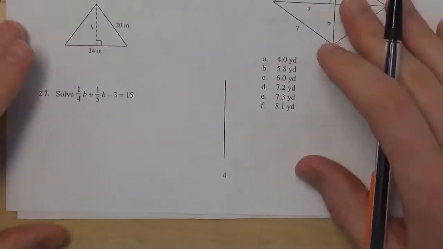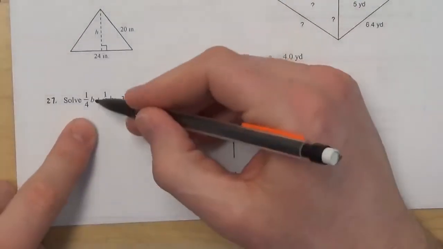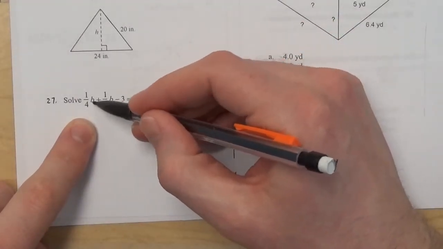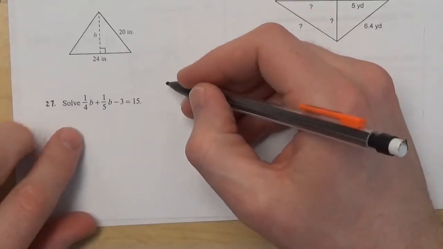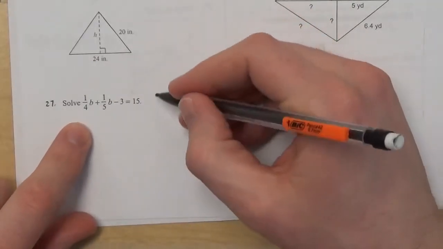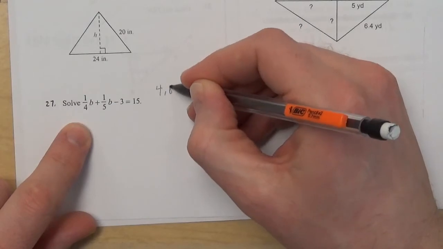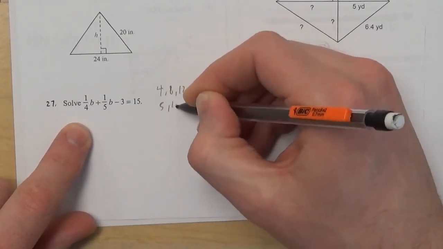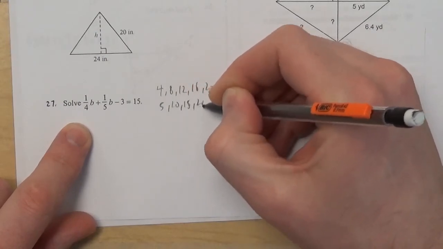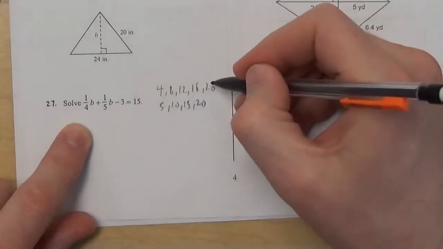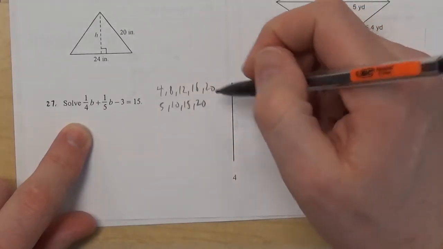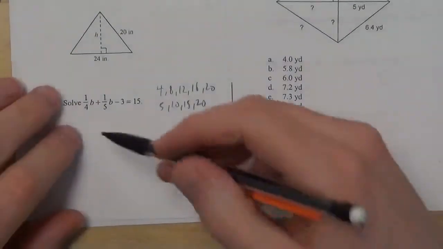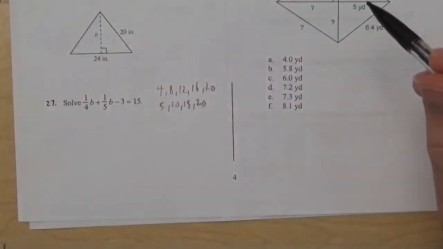You do have this equation you need to solve, and I would get rid of the fractions first. To do that, you'll need to multiply by a common denominator of 4 and 5, and everything in the equation will get multiplied by that. So in other words, if you count by 4s and count by 5s, you want to look for the common number that they share. Find something they share, and multiply everything in the equation by that. Then you're going to solve that equation for b.